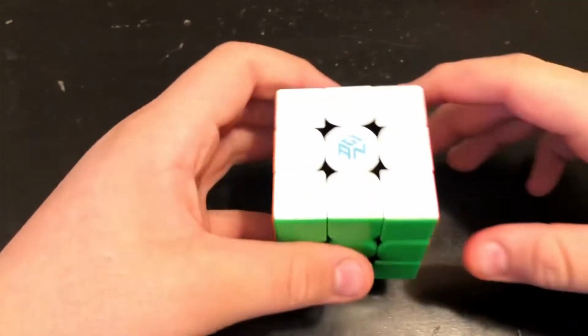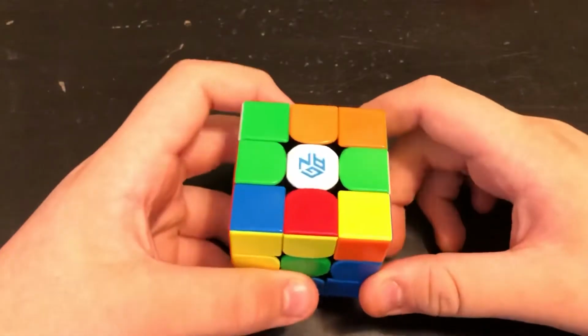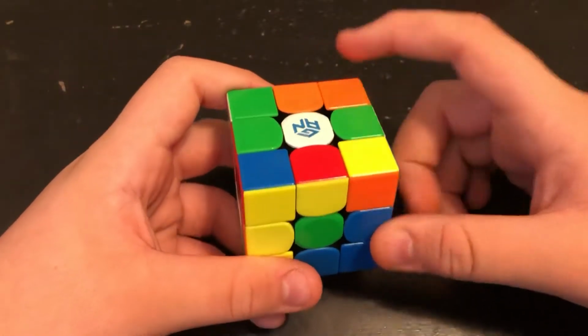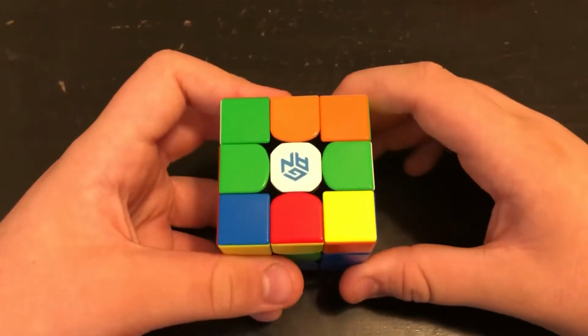So for the first step, we are going to be using the first algorithm. And you're going to notice that the algorithm swaps this piece with this piece. Okay, so the first thing we're going to do is solve every single edge piece. We are going to pretend like the corners do not exist for this step.